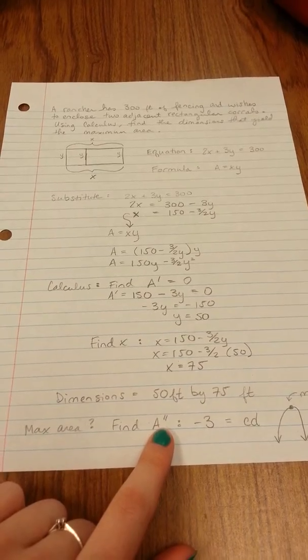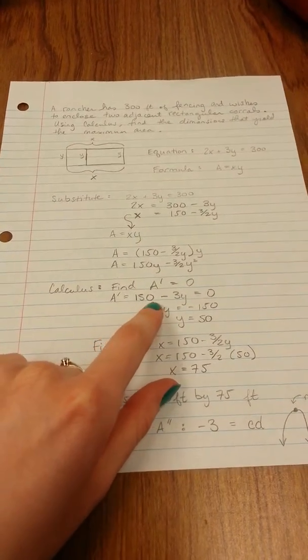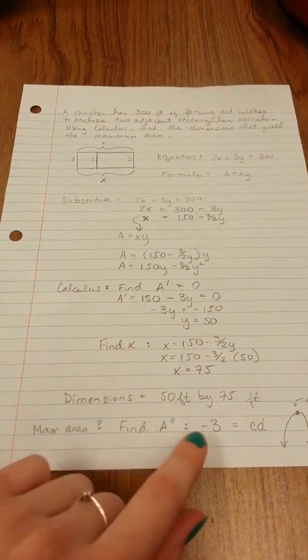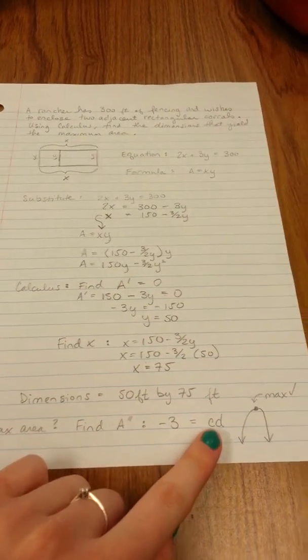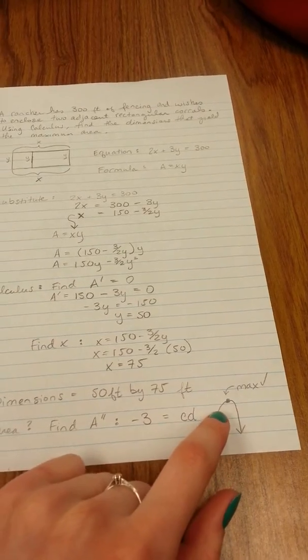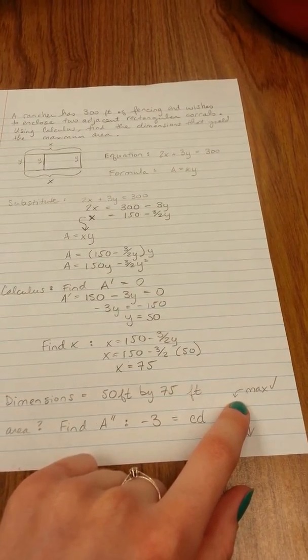But we want to make sure that we did find a maximum, so we take the second derivative of A. So the first derivative of A was 150 minus 3y. The second derivative is going to be negative 3. This tells us that we're concave down, and if we draw a picture of a parabola that's concave down, we can see that we're going to have a max.